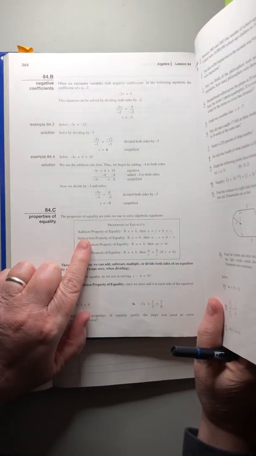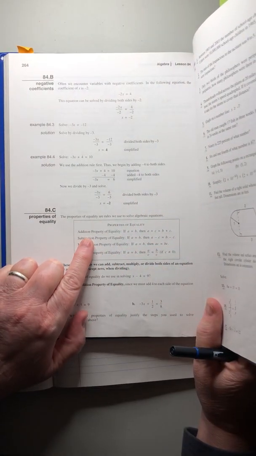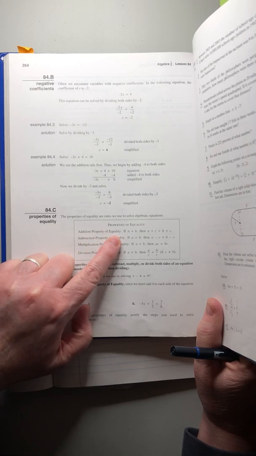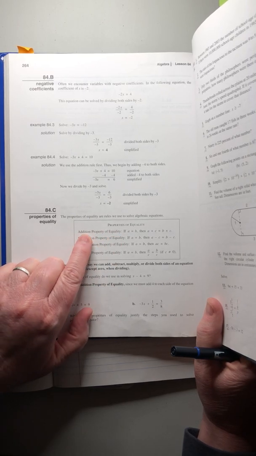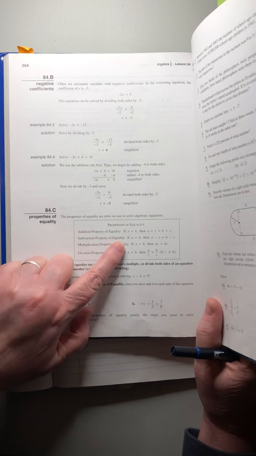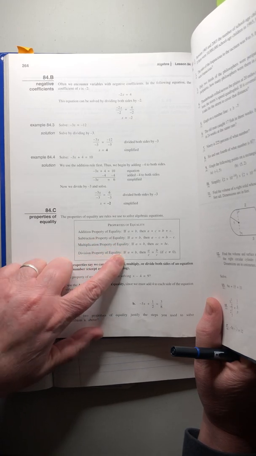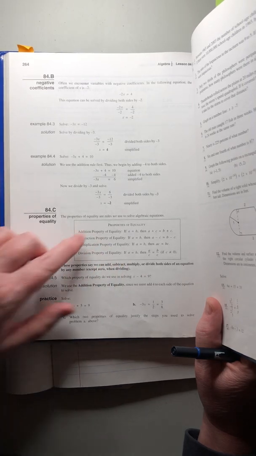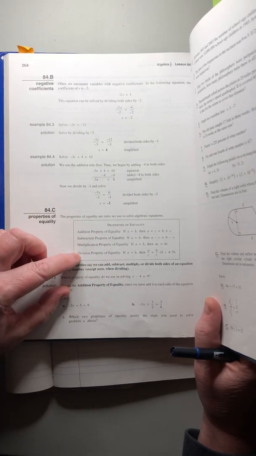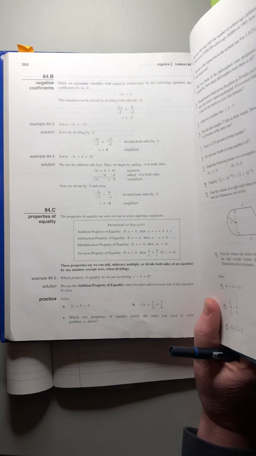John gives us 4 different fancy terms. Additive property of equality, subtraction, no, it's addition, not additive. Subtraction property of equality, multiplication property of equality, division property of equality. Okay, we get the picture. There are 4 properties and there's 1 for each operation. Fine. Why does it have to be so complicated?